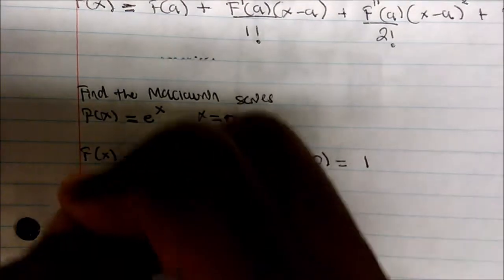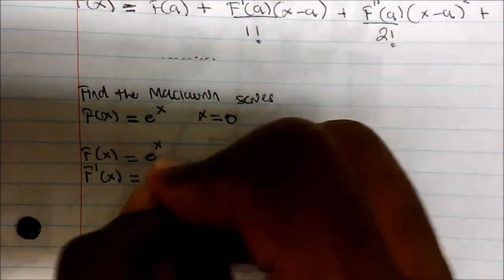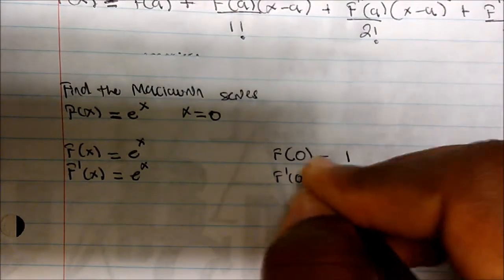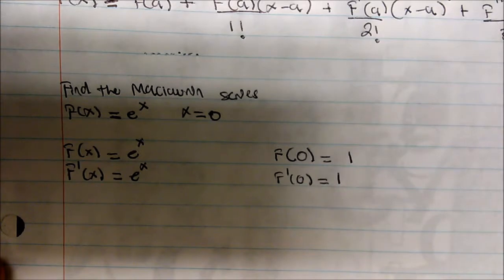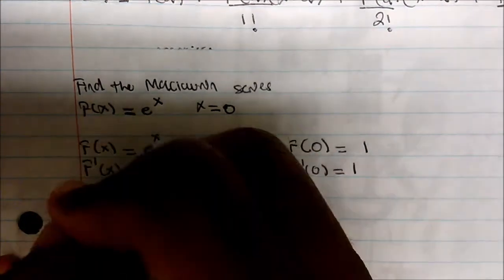Now what's my derivative? f prime of x. The derivative of e to the x is just e to the x, and so f prime of 0 is also 1, since I'm plugging in 0 for x. What's the second derivative of e to the x?